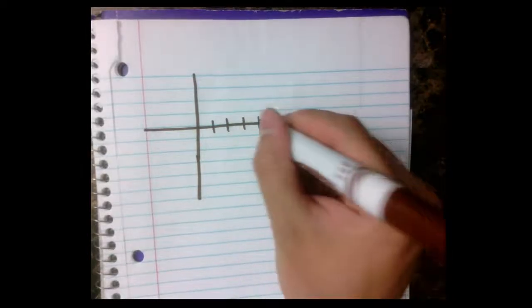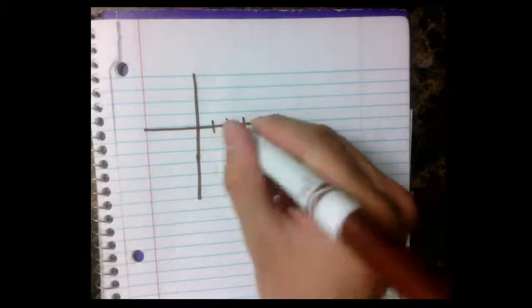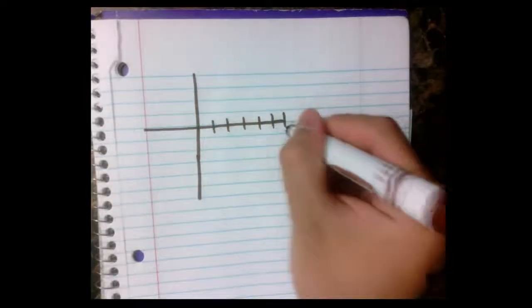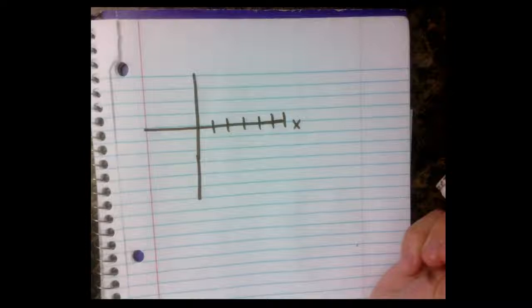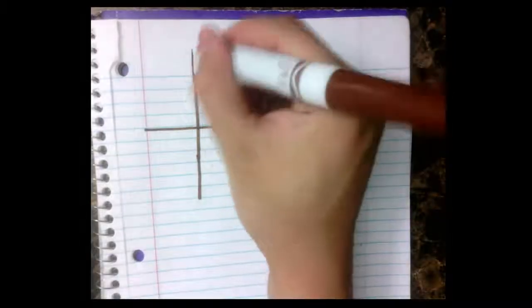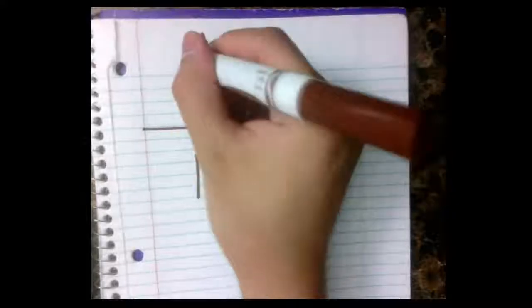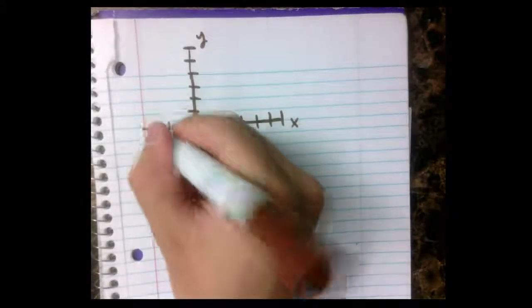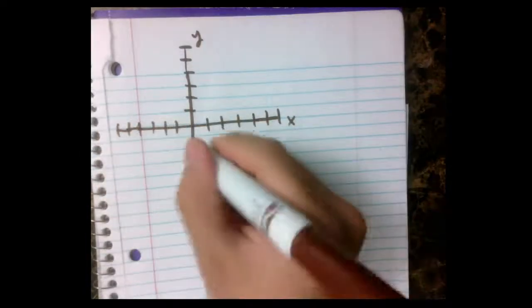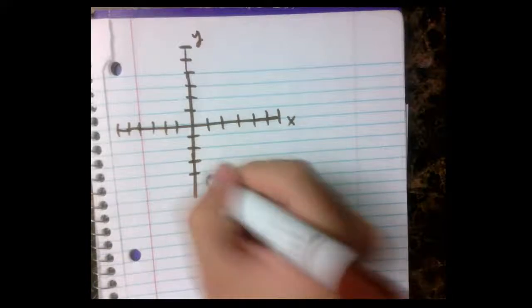So remember, your x-axis is your horizontal axis. That's 1, 2, 3, 4, 5, one more, 6. So your horizontal axis is your x, and your vertical axis is your y. Alright, so 1, 2, 3, 4, 5, let's estimate that's about 6. And 1, 2, 3, 4, 5, and 6, something like that.